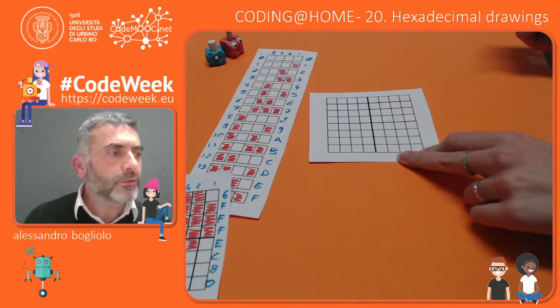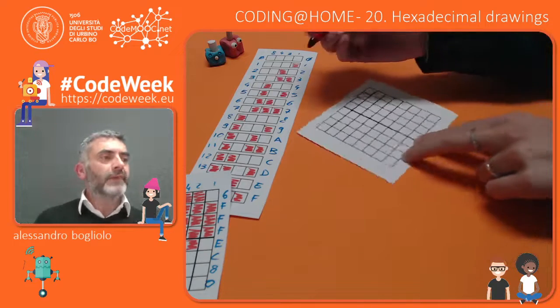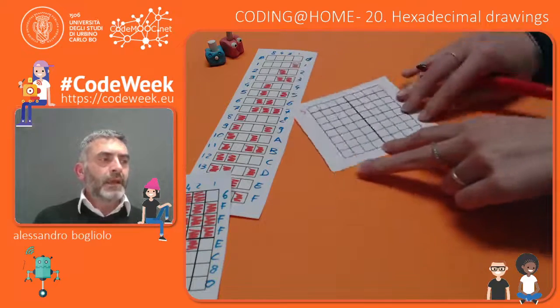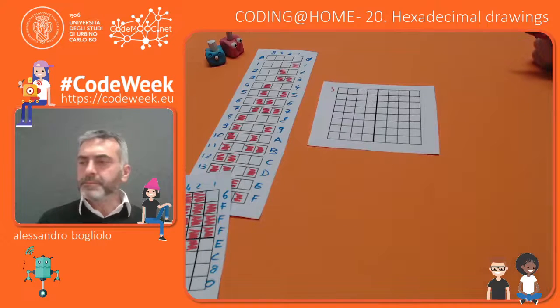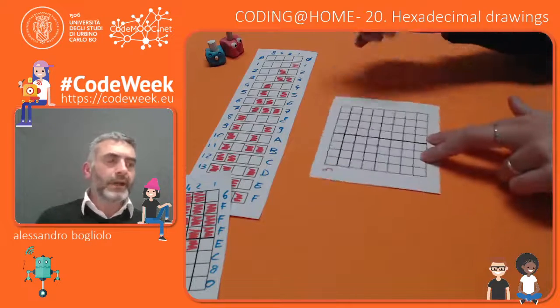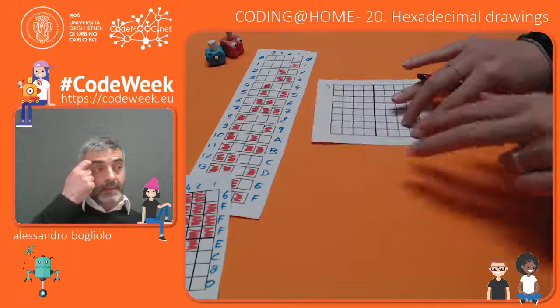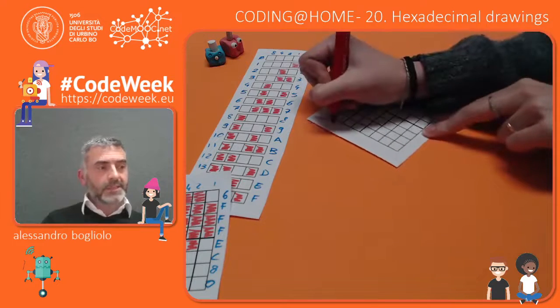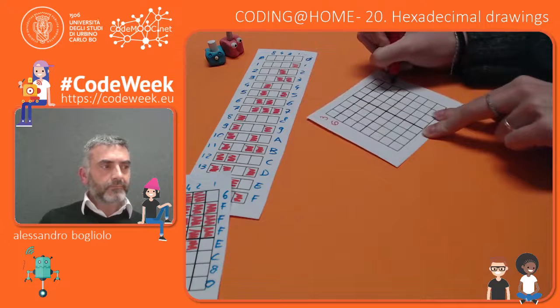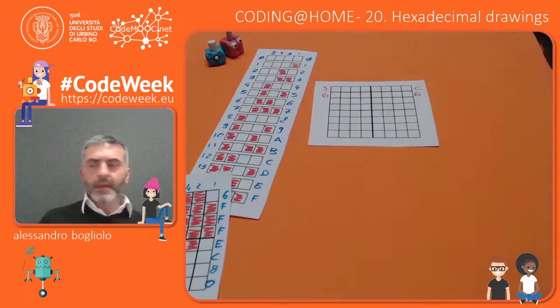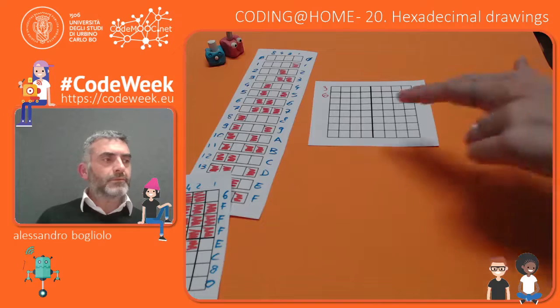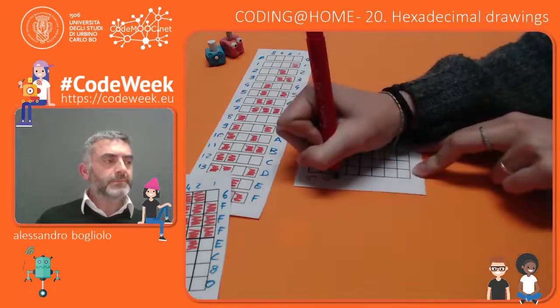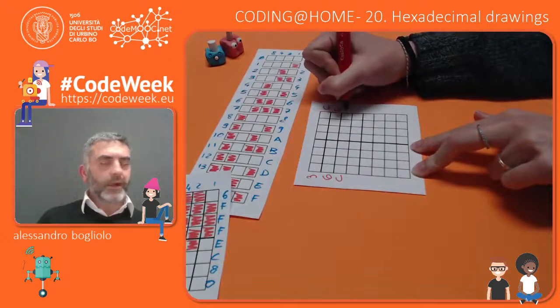Okay, so first row is 3 to the left, and C to the right. Then 6, both to the left and to the right, so 6, 6. Okay, now it's C to the left and 3 to the right.